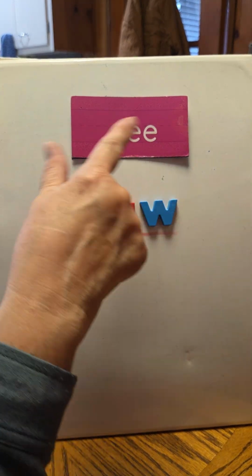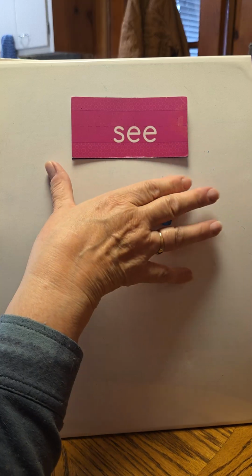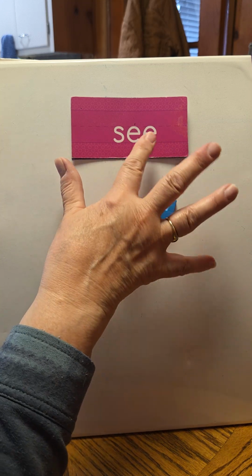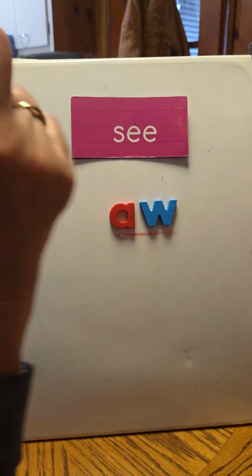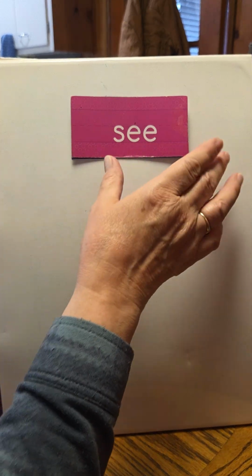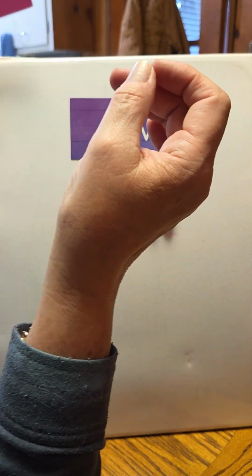Let's try again. We're going to start with this sight word see. It has three letters, but it has two sounds because the double E's just say E. S, E, S, E, see. This see is the one where we use our eyes to look at something, to see what's around us. Now, I see a dog, for example, would be a sentence that uses the word see.